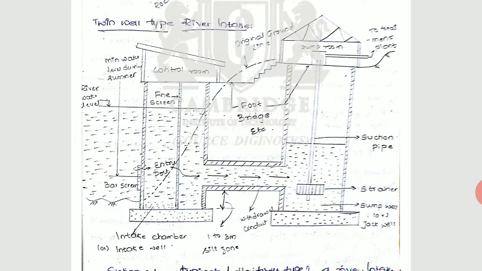And the next one is channel type, and the water will be drawn through the reservoir. And lake intake, in the lake also an intake well can be constructed. And the second one, according to the position of the intake, the first one is submerged intake well and the second one is exposed intake well.